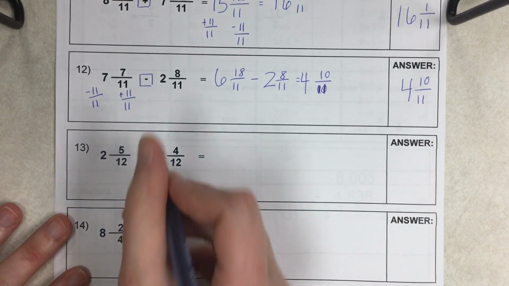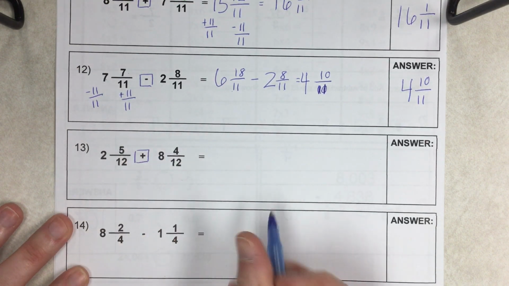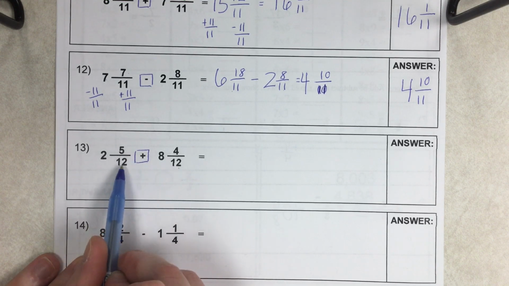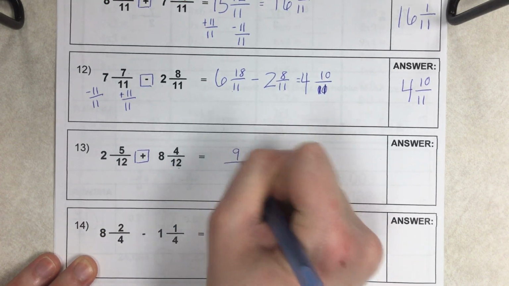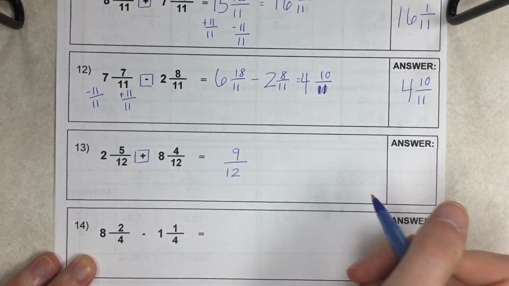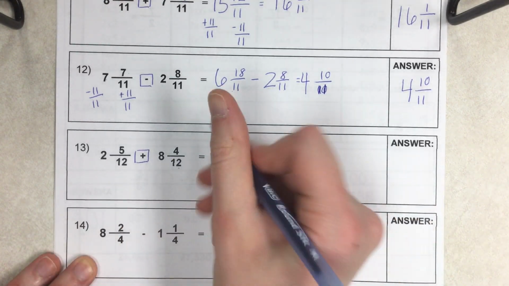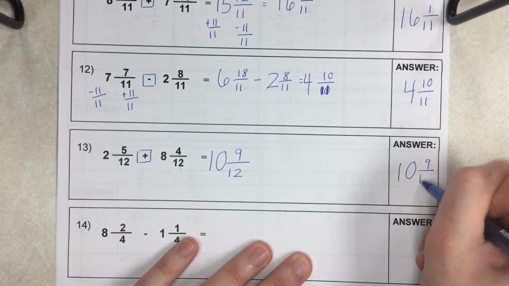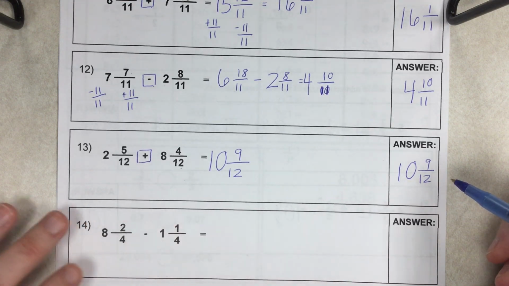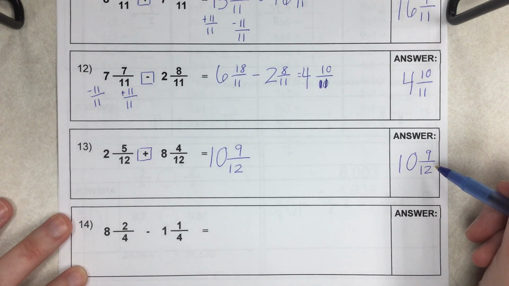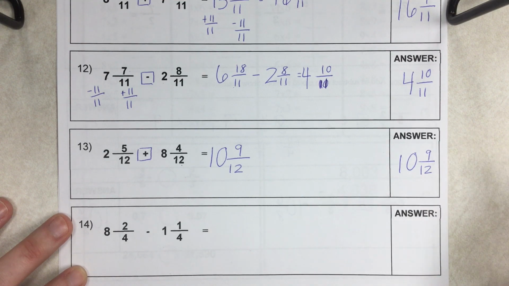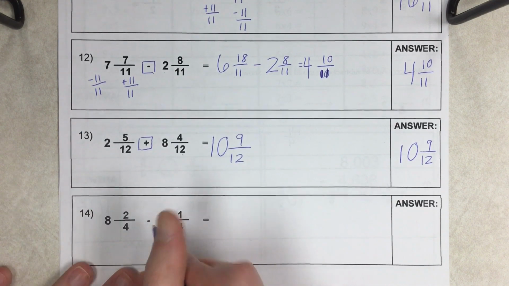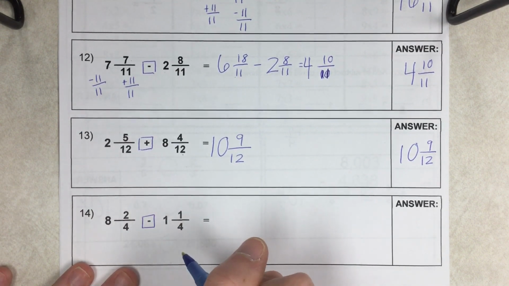Number 13, 2 and 5/12 plus 8 and 4/12. I'm adding. Denominators are the same. Start by adding the fractions. 5/12 plus 4/12 equals 9/12. Normal fraction, I'm good with that. 2 plus 8, my wholes, equals 10, to get an answer of 10 and 9/12. Since 9/12 is a regular fraction, it's not improper, there's not more than a whole in the numerator, I don't have to change anything.